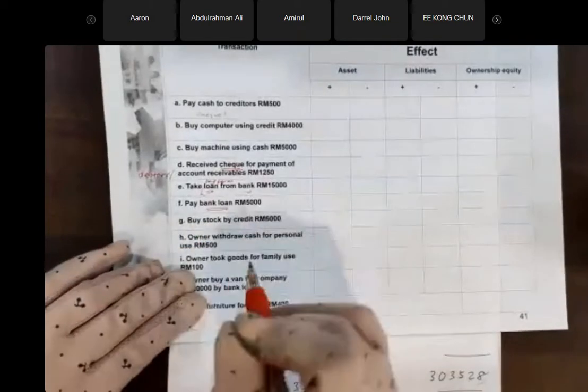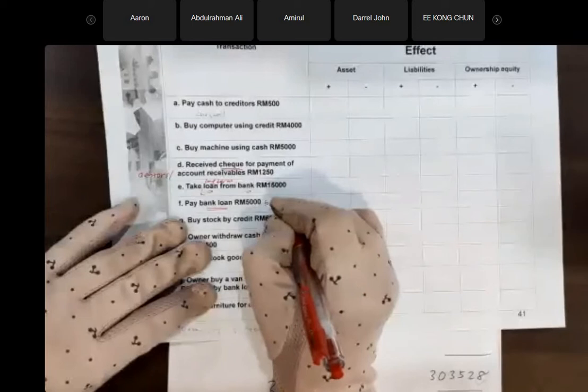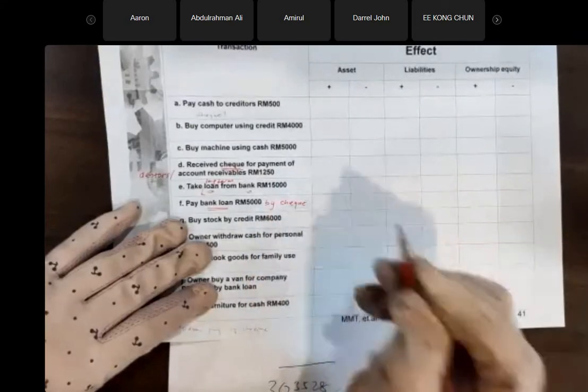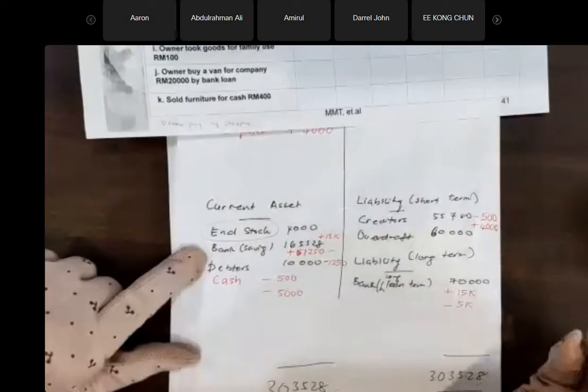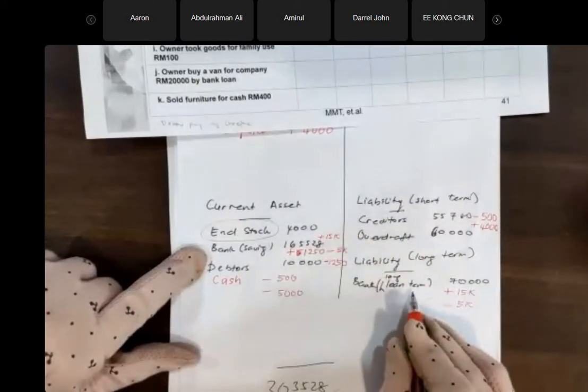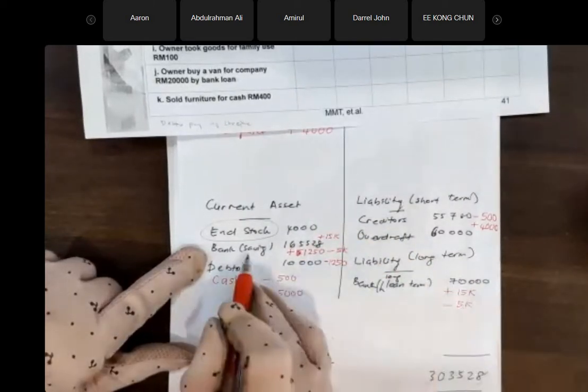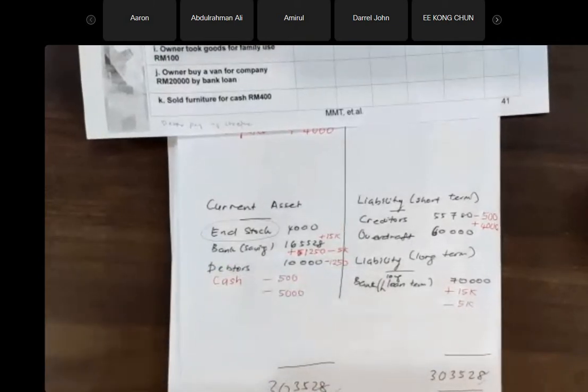Okay, let's say by check. Means your bank here will be reduced juga, 5K, because you pay to the loan ni. So loan dah kurang, maka saving pun kurang. So balance. Ada any question?